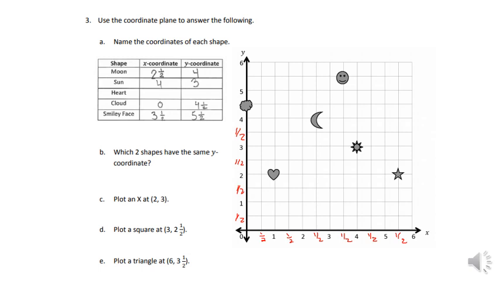So you can see the moon, which happens to be right here. I'm going to make it a red moon so we can see it. If I come across, I can see the moon on the x-axis lays here. So that's actually 2 1/2. So the moon, as you can see, that's how they got 2 1/2. And if I come across, it's actually on 4. So that's how they got 2 1/2, 4.